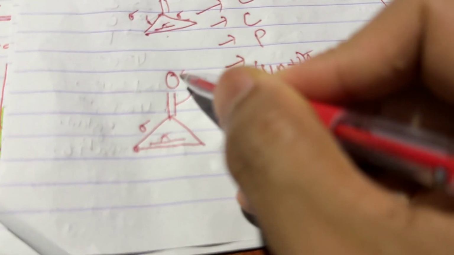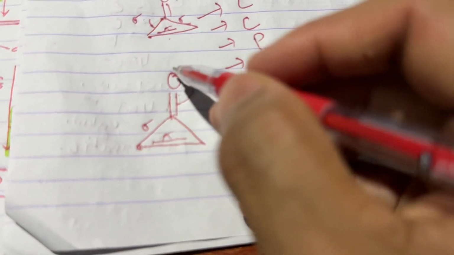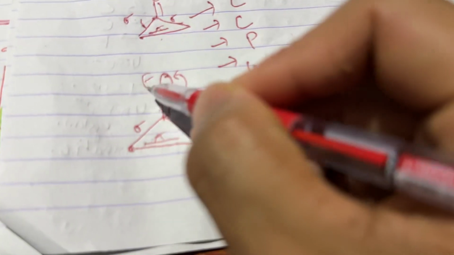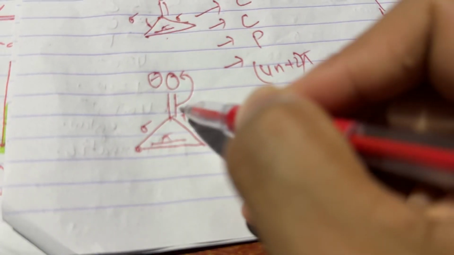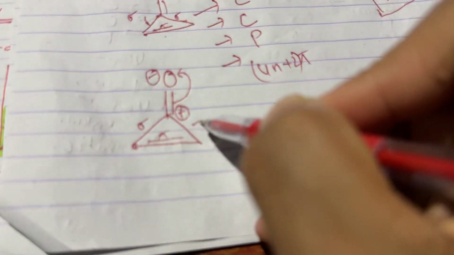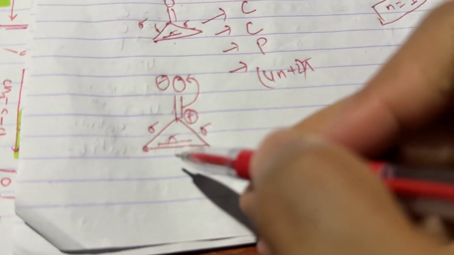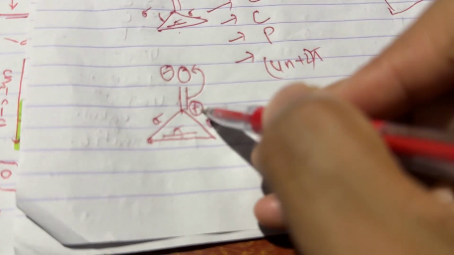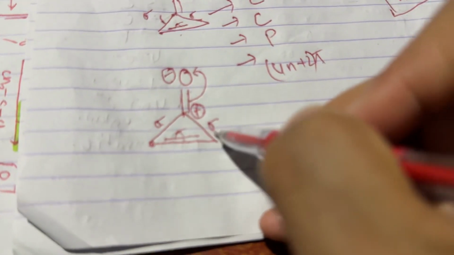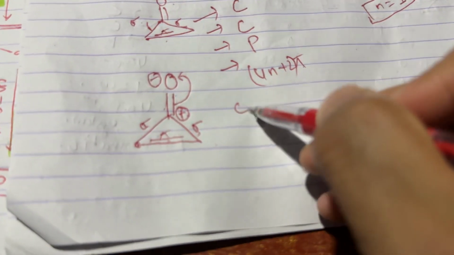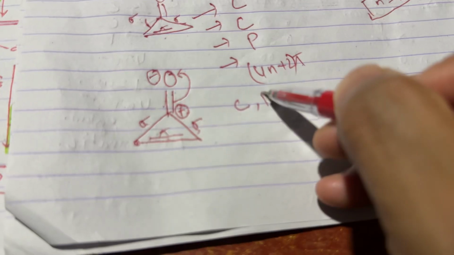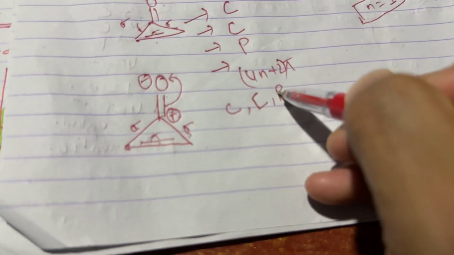So this pi electron will be shifted to this oxygen in order to gain negative charge, and this carbon is going to get positive charge, and this is our sigma. So pi, sigma, positive, sigma. So yes, there is conjugation. So this is cyclic, there is conjugation and it is planar as well.